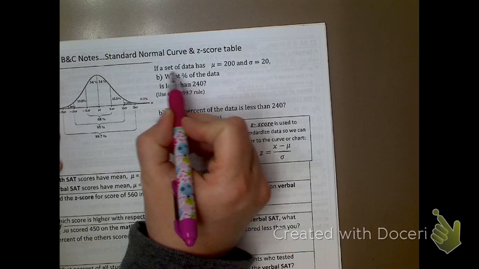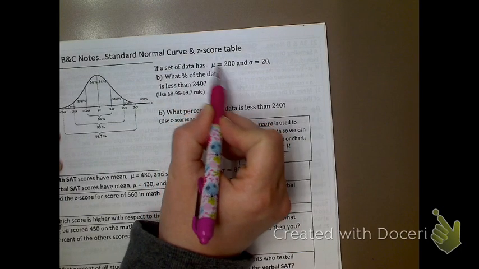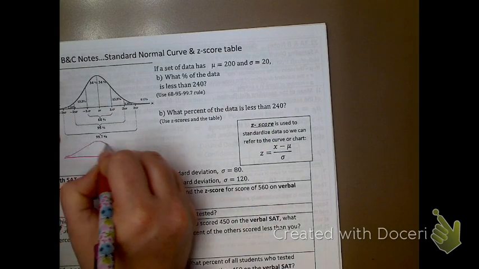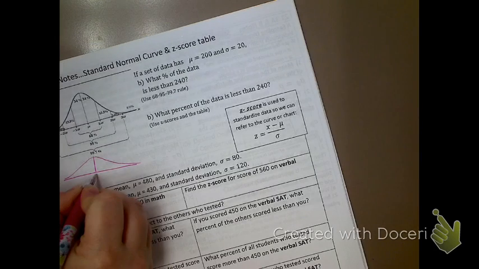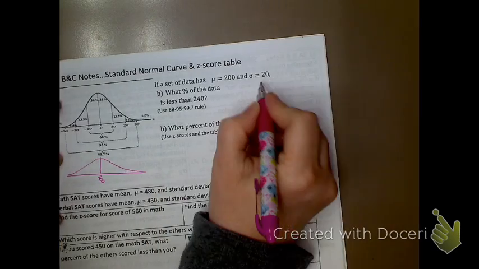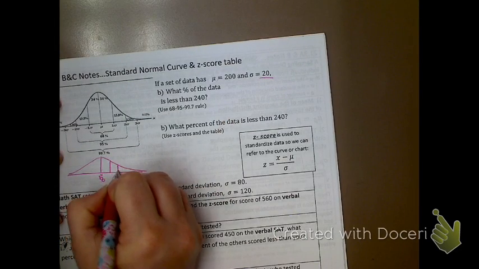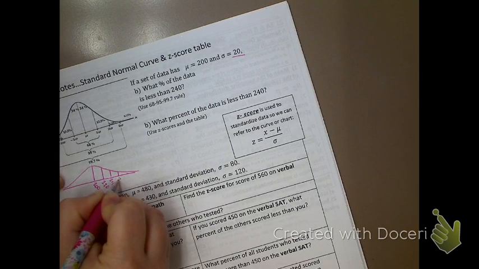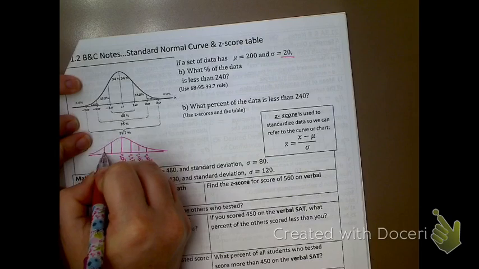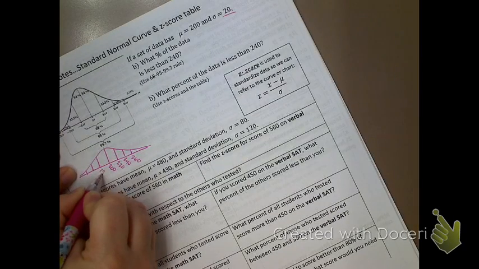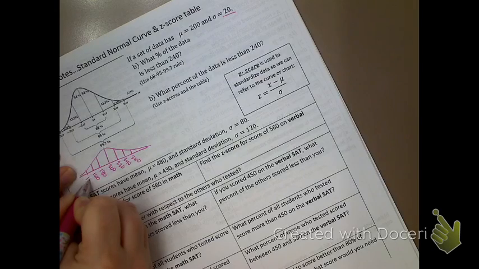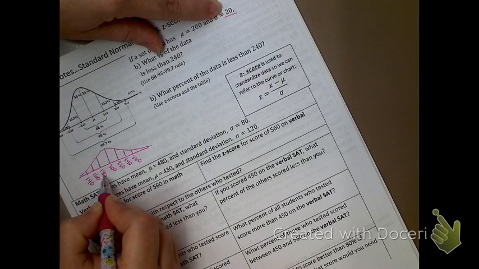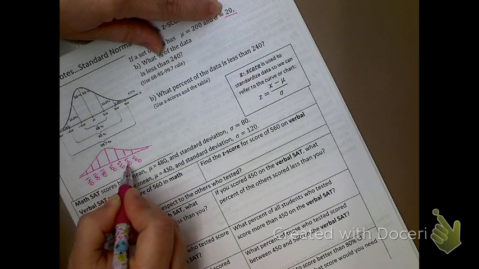So if a set of data has a mean, mu means mean, of 200, so that means right here, if we have our normal curve, our middle value is 200, and a standard deviation of 20. 1, 2, 3 lines above would be 220, 240, and 260, and 3 lines below would be 180, 160, and 140. Again, taking that mean and subtracting my standard deviation one time, another time, or adding it on this side.